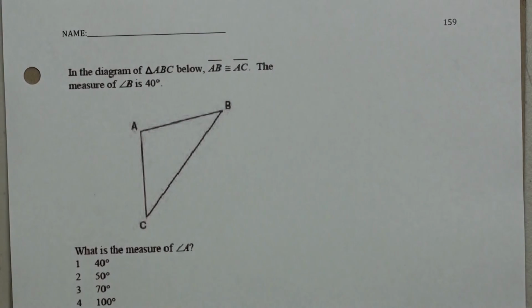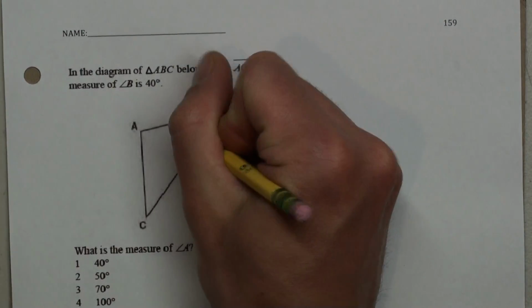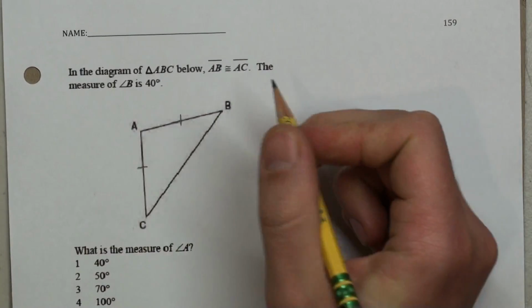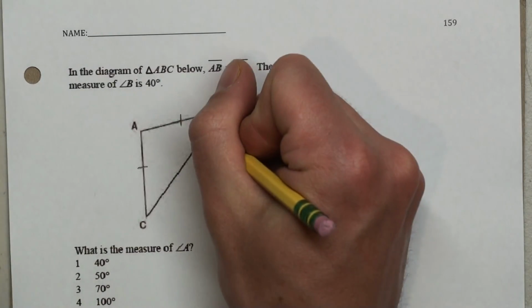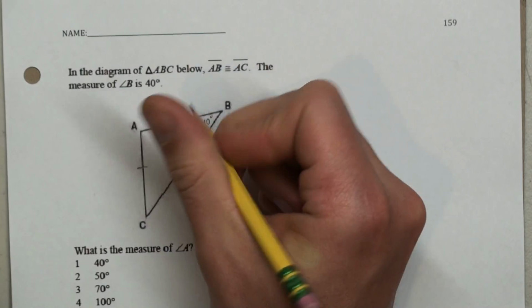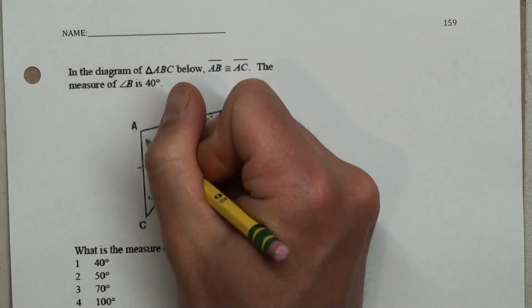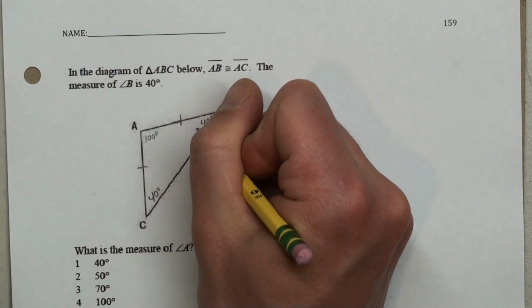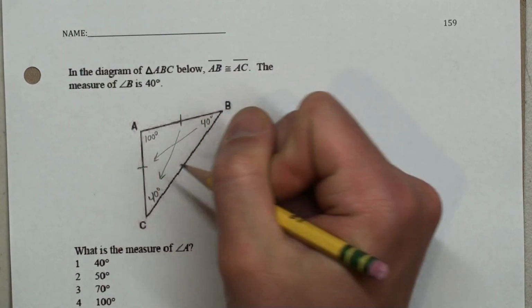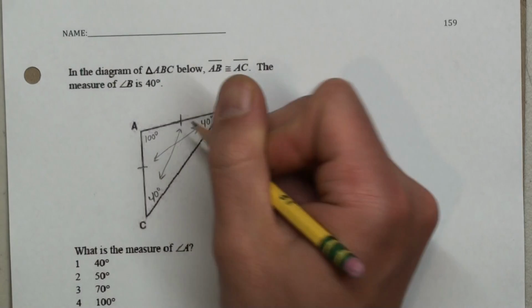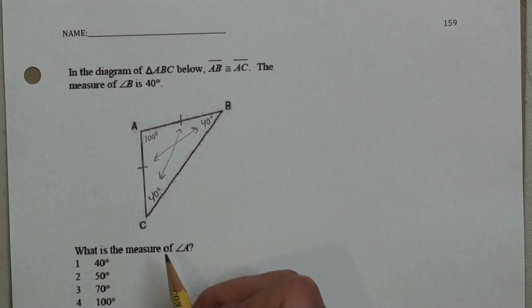Let's keep going. 159. In the diagram of triangle ABC below, AB is congruent to AC. The measure of angle B is 40. So then we also know that the measure of angle C is 40, and we know that this one is 100, because congruent sides are across from congruent angles. So angle A is 100.